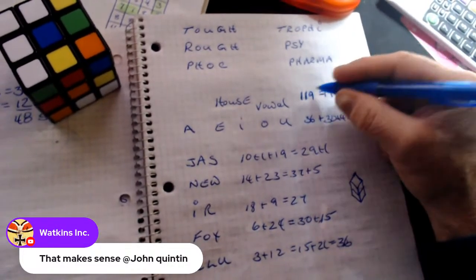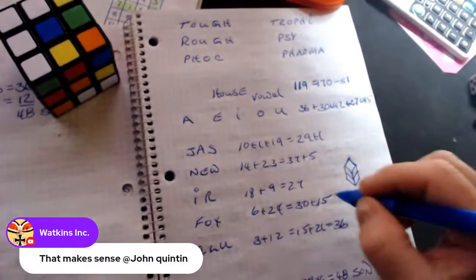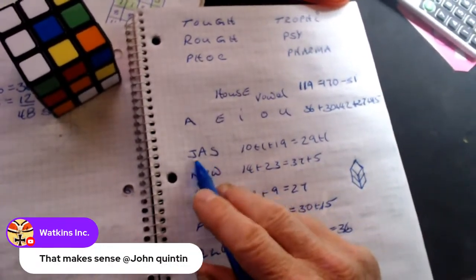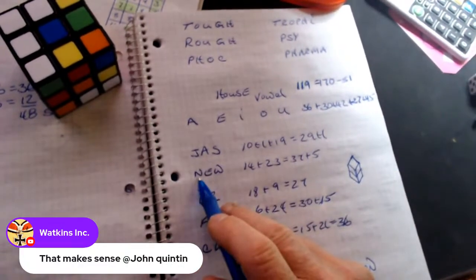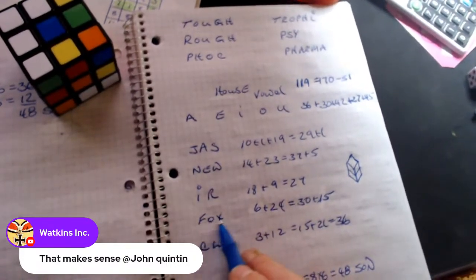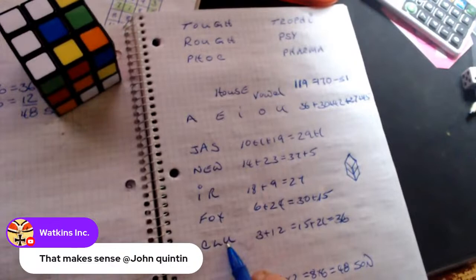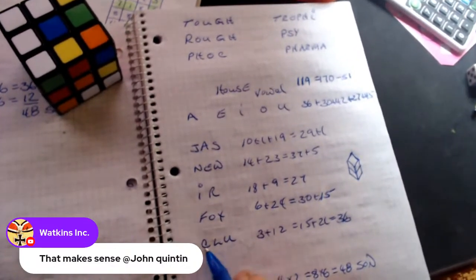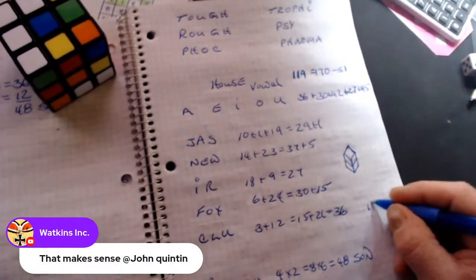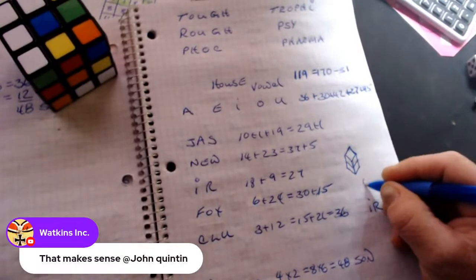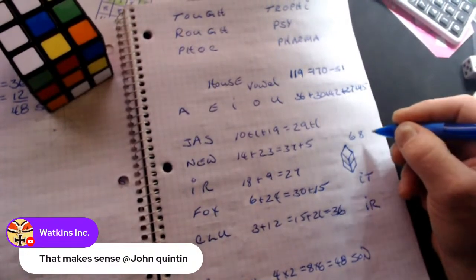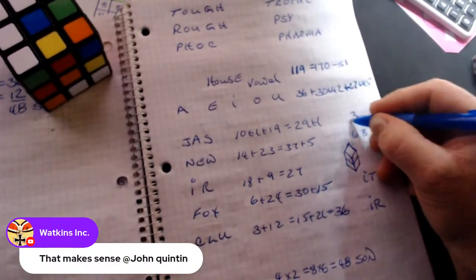6, 8, the divided house in 2, 6, 8, and 2. So now, where am I going to be next? 36. Let me see if I got this right. 19, 20. This equals 30. 14, 37, 42. 9, 18, 27. 39 and 6, 45. 21 and 12, 33, 36. So I got them all right. So this one's going to create IR. This one's going to create the IT system. This one's going to create the house, the divided house planet. And this one over here is going to be your creation.